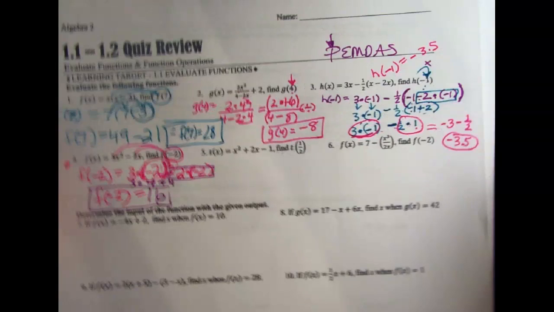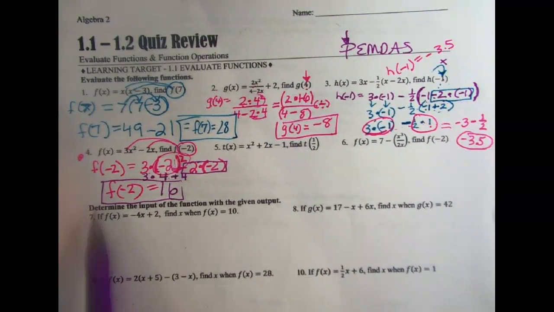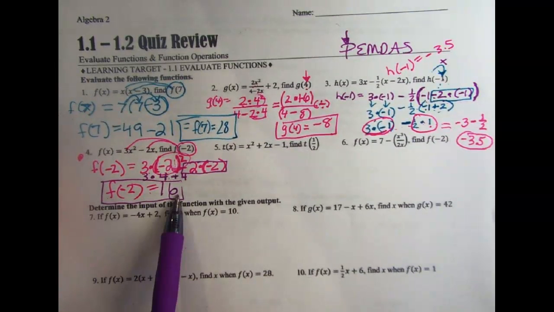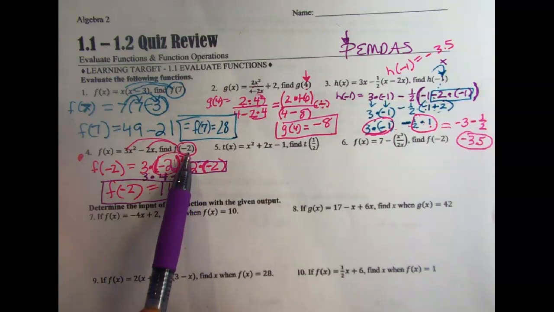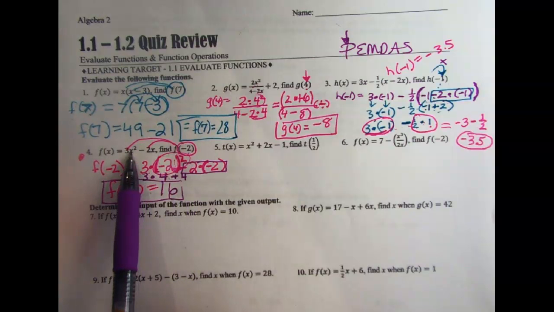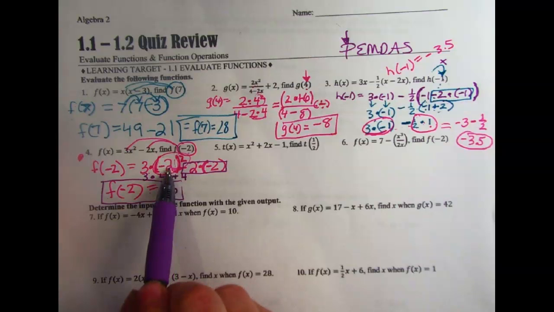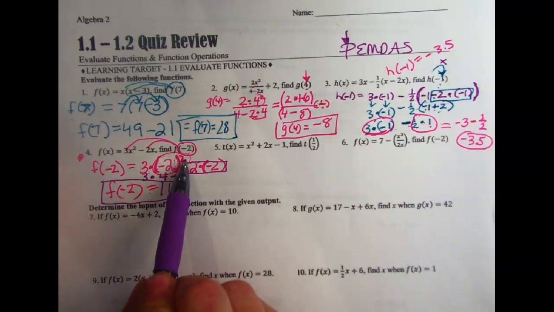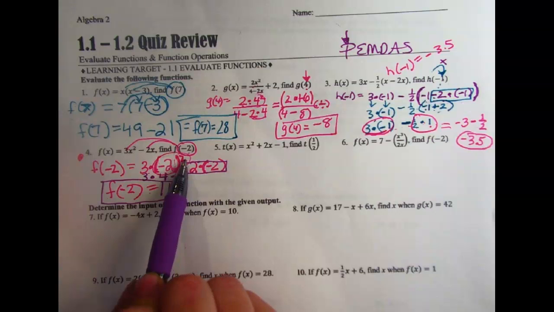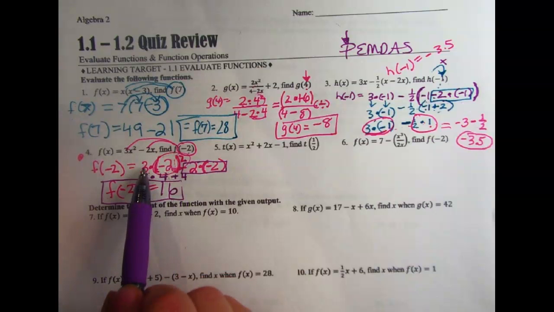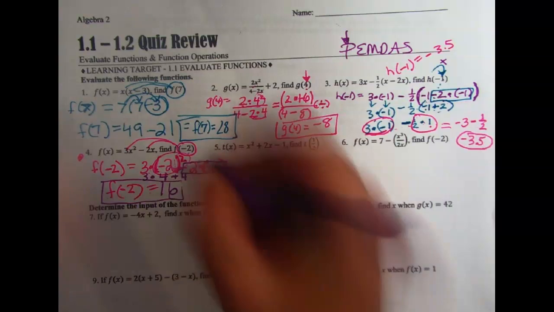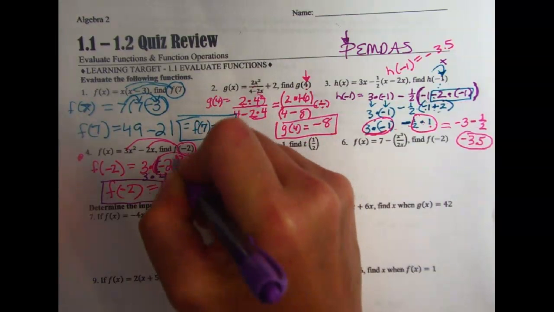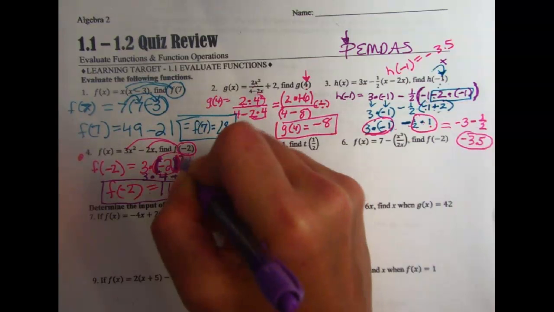Okay, so looking at the work, you should have had the f of -2 equals 16. The only thing you might have got tripped up on is when we insert a number into an x or x squared, it has to go in parentheses by itself, and then the exponent goes on the outside. So if you're entering it in your calculator, you would be entering in 3 times parentheses -2, and then you close the parenthesis and then square it.